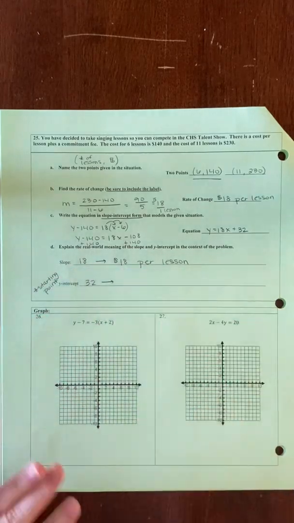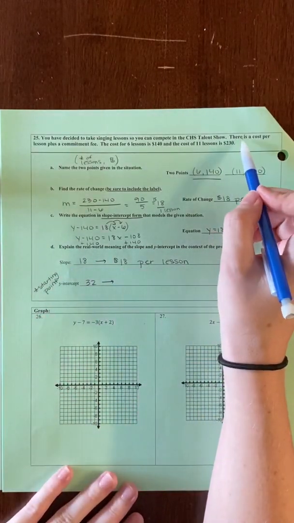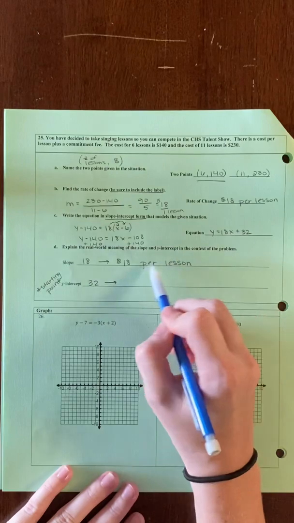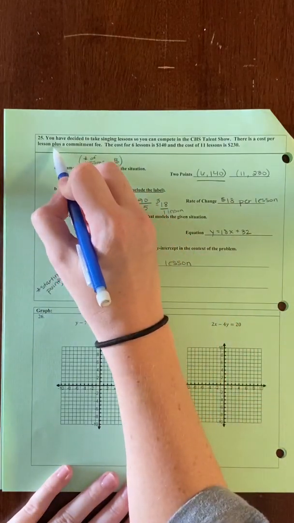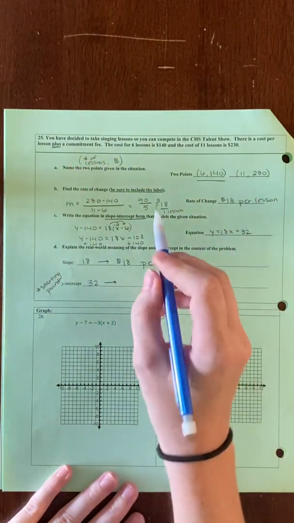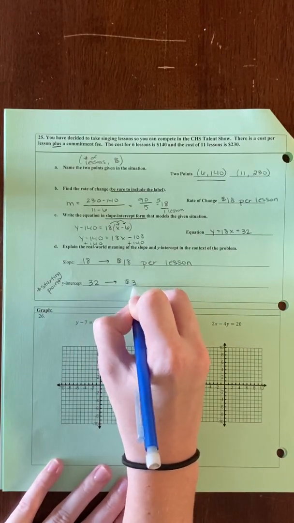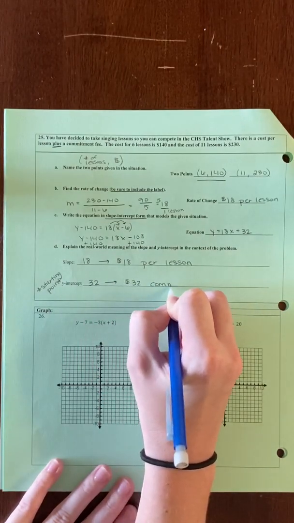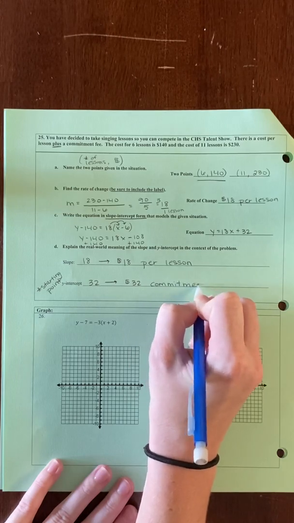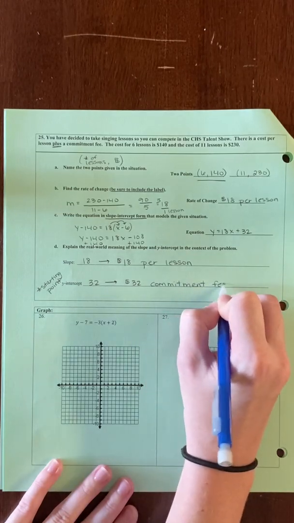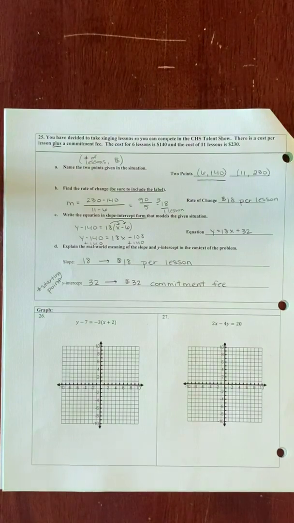And now if you look back at the given information, it says that there's a cost per lesson, which was $18, plus a commitment fee. So in this case, the 32 is actually a $32 commitment fee. Okay, that's what this is referring to in this problem.